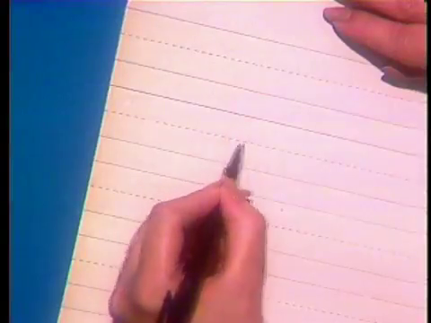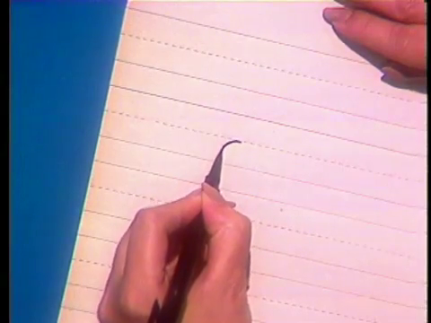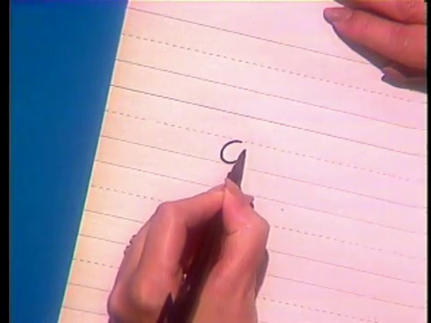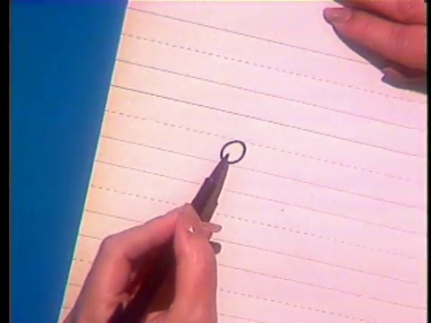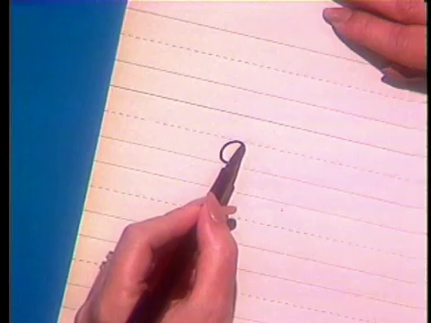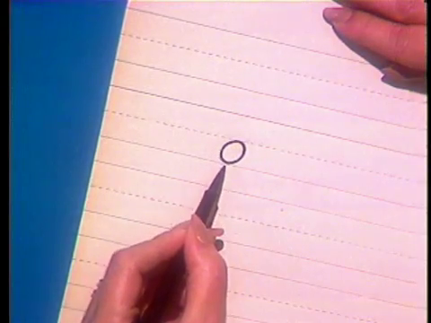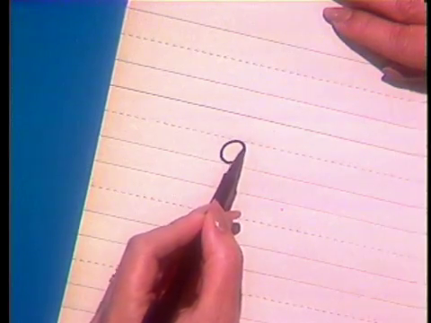Now watch as I write the number 0 on my paper. Beginning at the midline with a circular down touching the baseline and then coming back up and closing. Hold your pencil in the air and trace the 0. Ready? Begin. Circular down, come up and close.